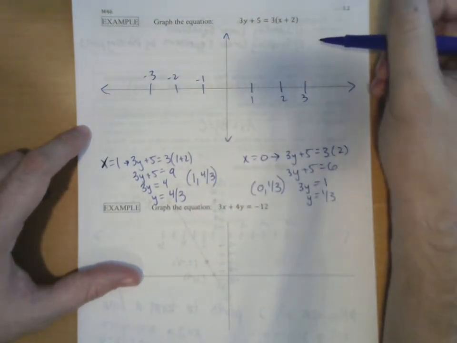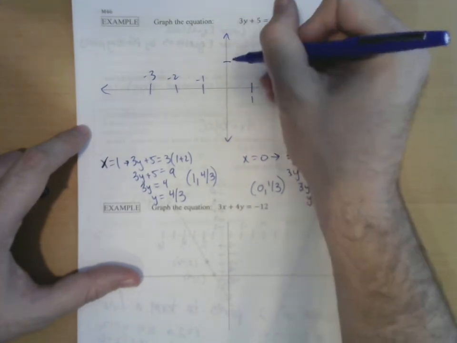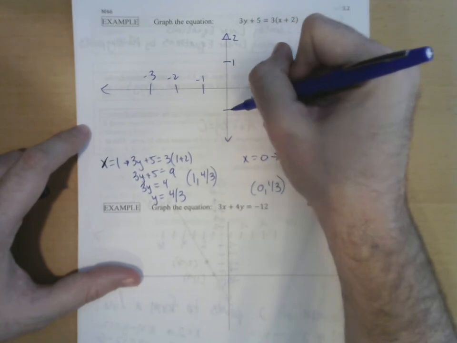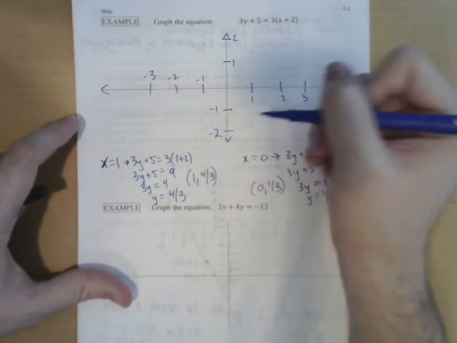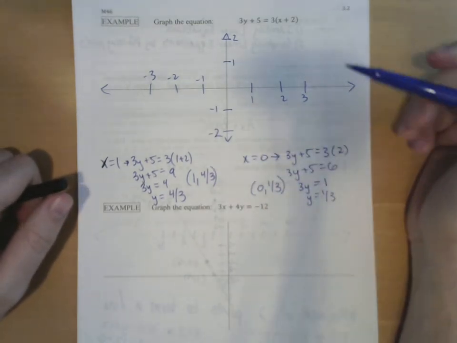And on the y's, I'm actually only going to go by 1s as well. That's -1, -2.